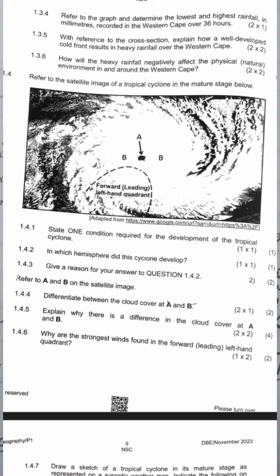So question 1.3.6, how will the heavy rainfall negatively affect the physical or natural environment in and around the Western Cape?